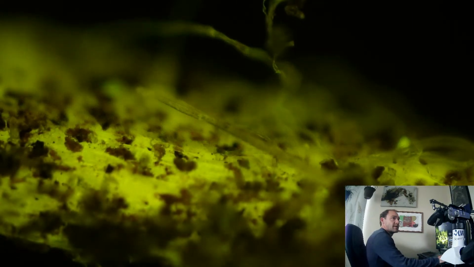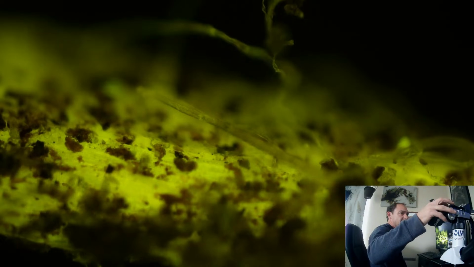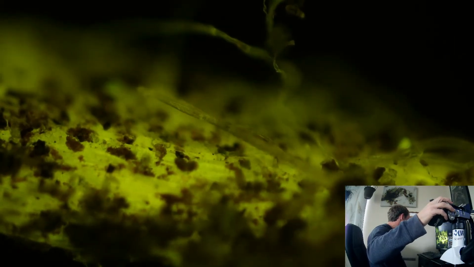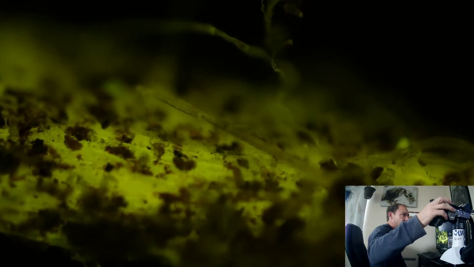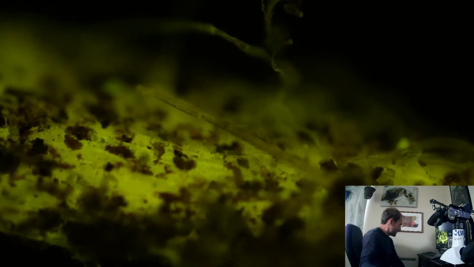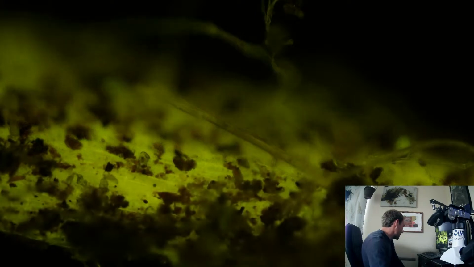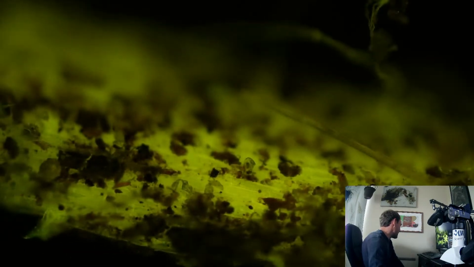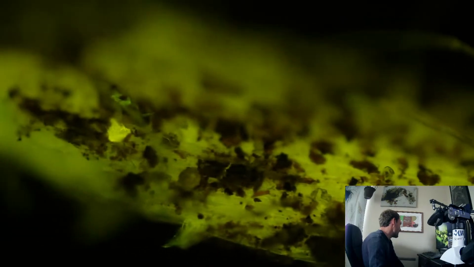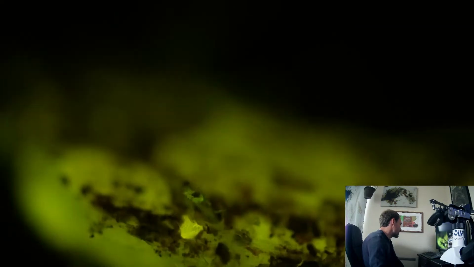Yeah, and actually if I make some adjustments here and go lower ISO, might get a little less glow overlapping, a little sharper image. Yeah, I like that a little bit better. A little less noise, since this is glowing so bright.